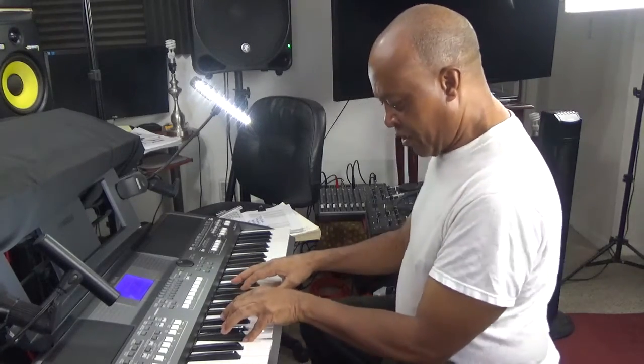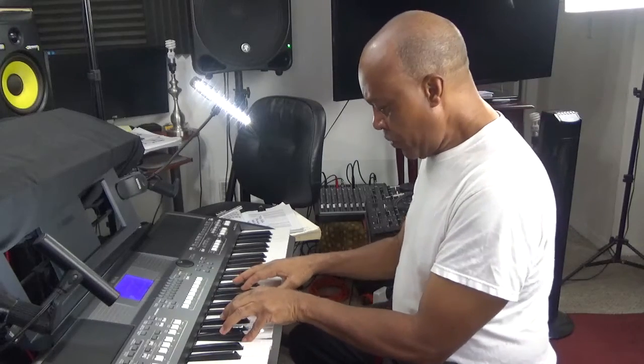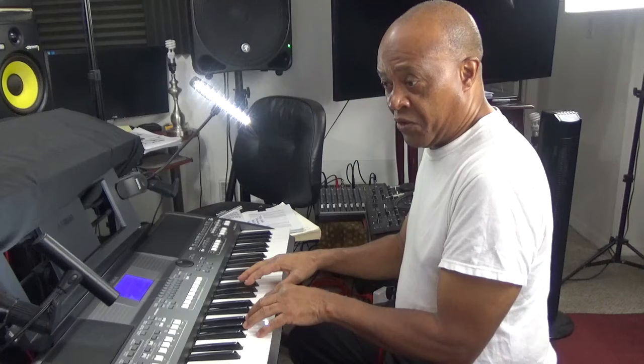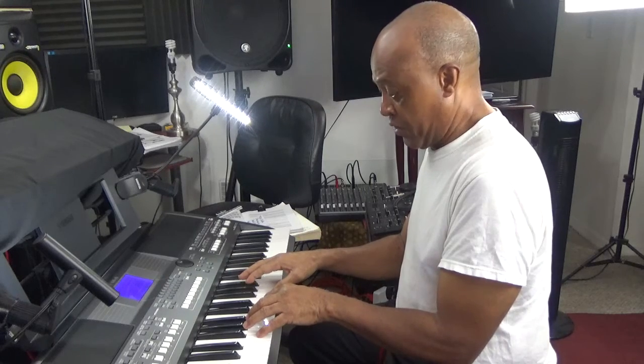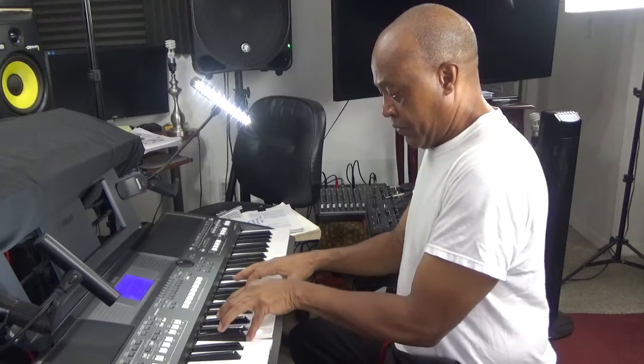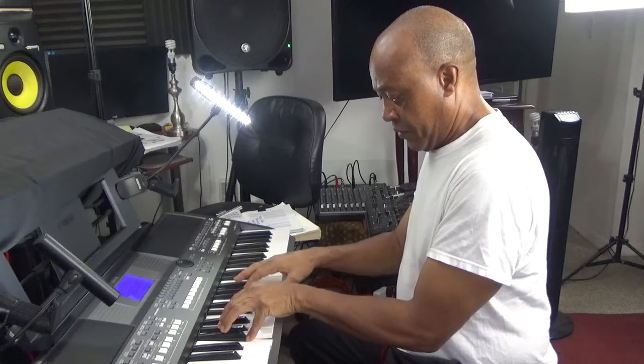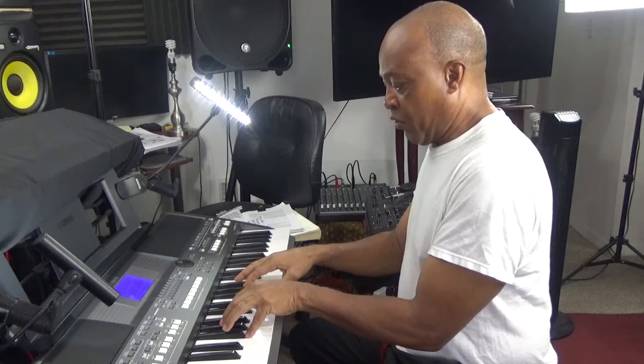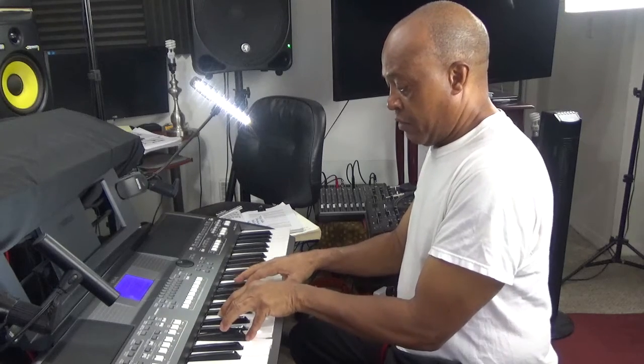Where's the third? That's the third. I started the first inversion with the third. So if I want to make the triad minor, I know where the third is.